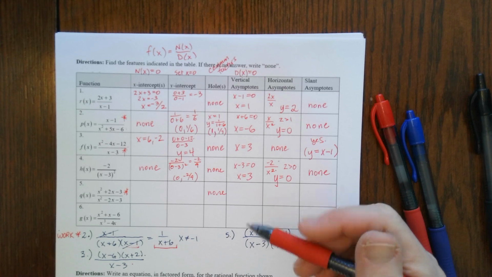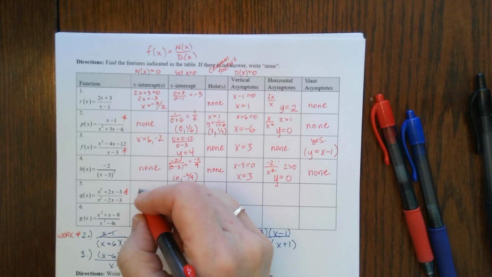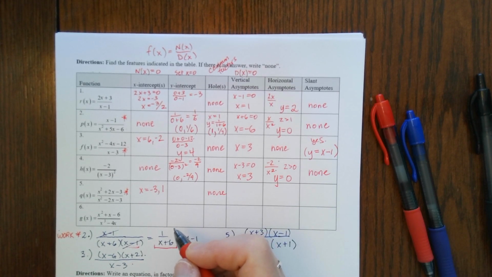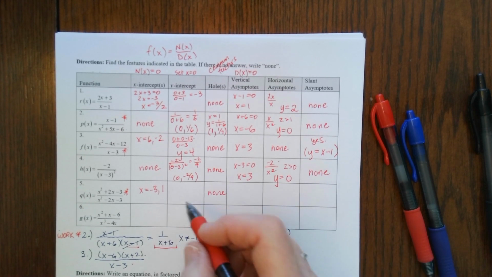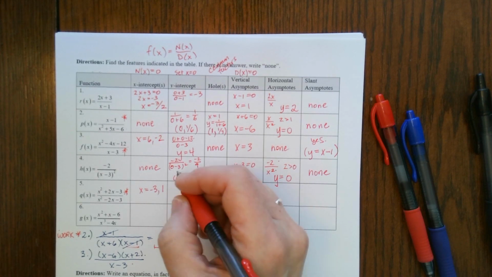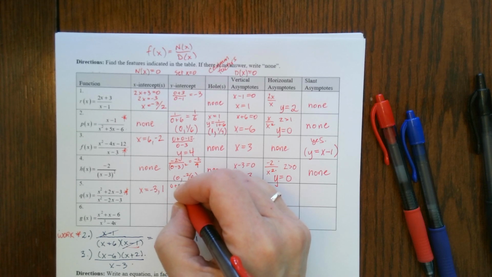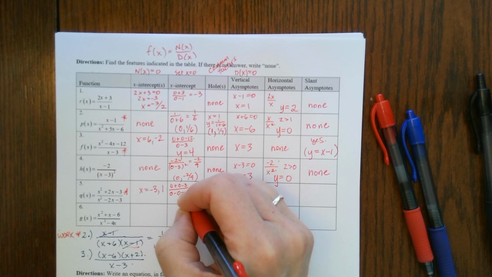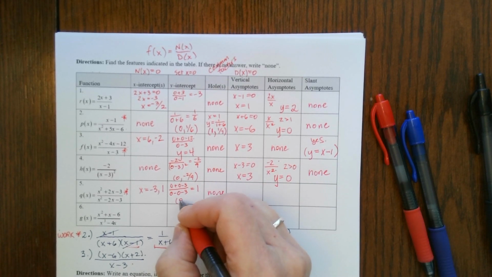The x-intercepts are going to occur when the numerator is 0, so that means when either x is equal to minus 3 or 1. And the y-intercepts are going to be when x is 0. So let's see. Again, it's easier to look at expanded form. So we're going to have 0 plus 0 minus 3 divided by 0 minus 0 minus 3. So that's going to be 1. So our y-intercept will be 0, comma 1.